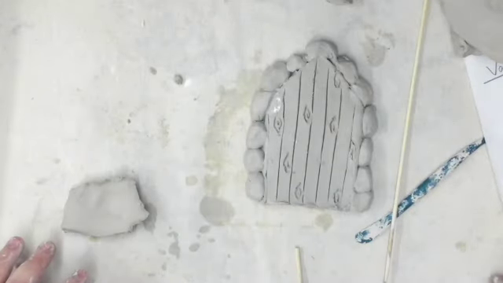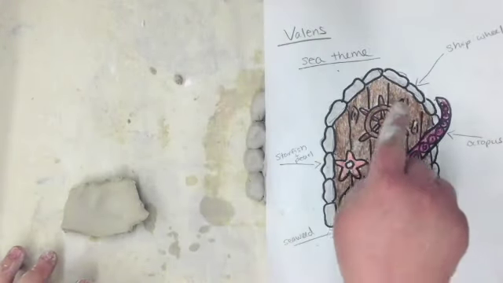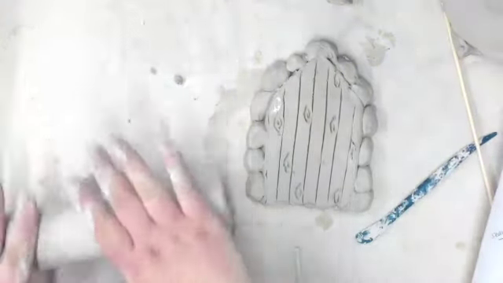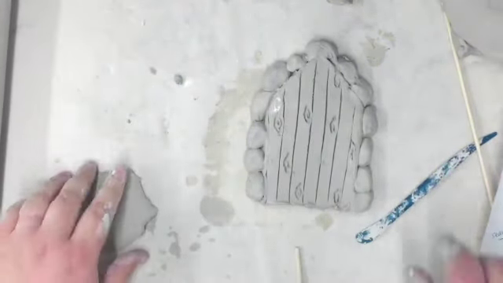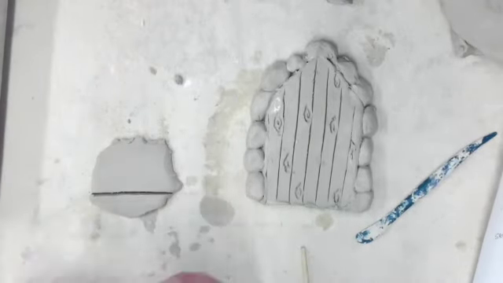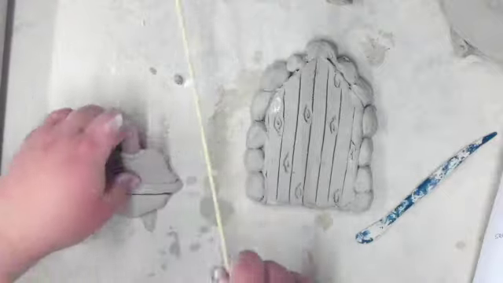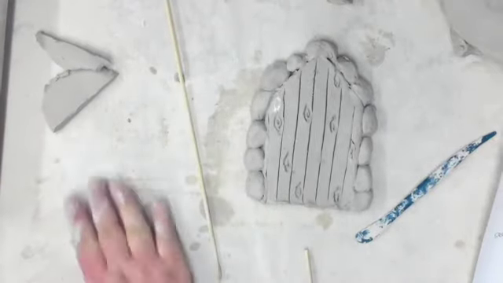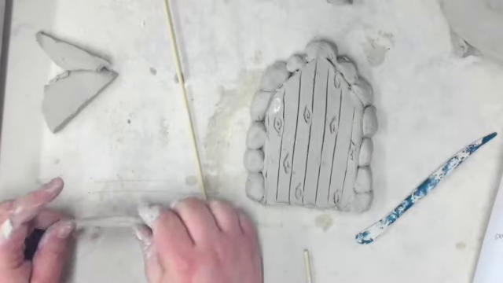So now I'm going to start to make my ship wheel. And I learned this from a student a few years ago. If you make a slab and you cut out like a little section, and you roll it, that makes a really nice coil.